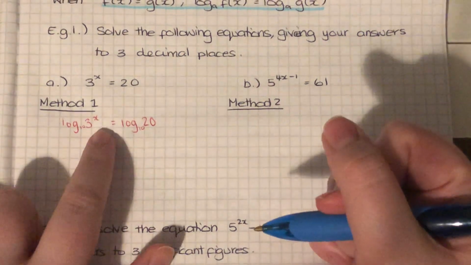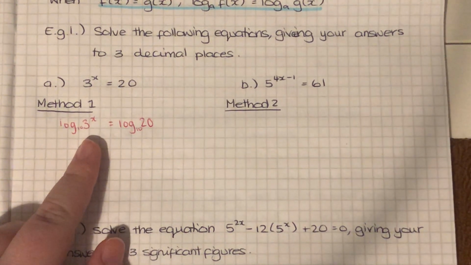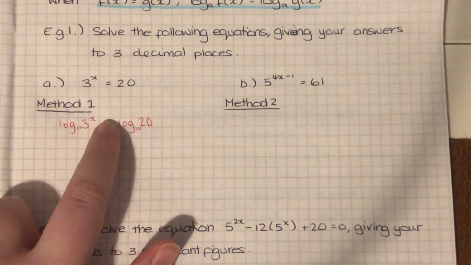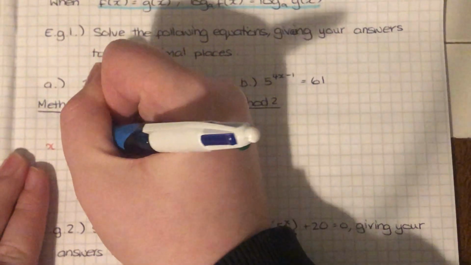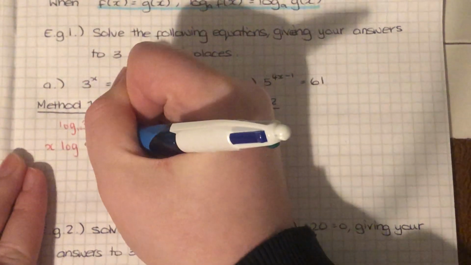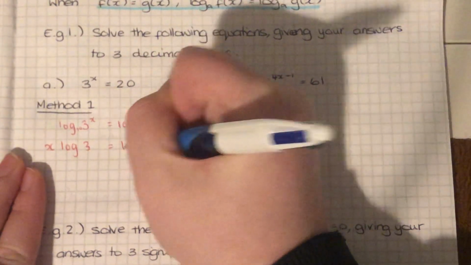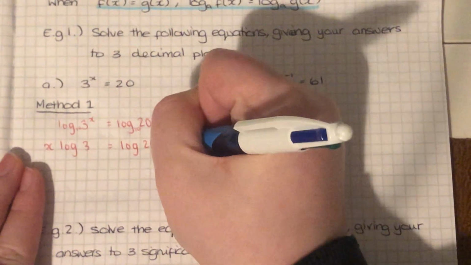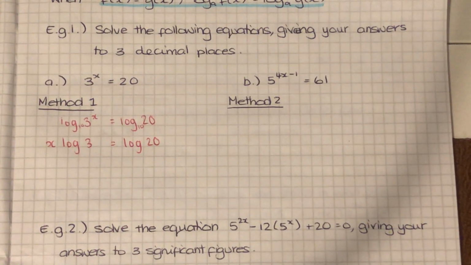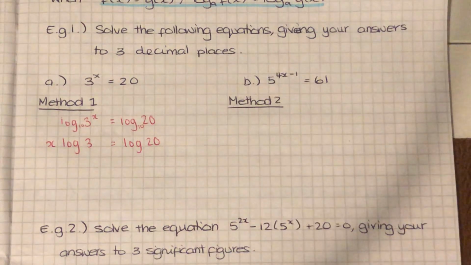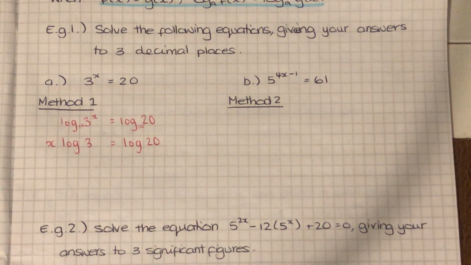So once we've done that, using our logarithm rules, one of the rules is that the power can come to the front. So this is the same as x log 3 equals log of 20. Now I'm not going to keep writing base 10, just so you know that it is base 10. That's what I've written on the first row, but you don't need to write it every time.